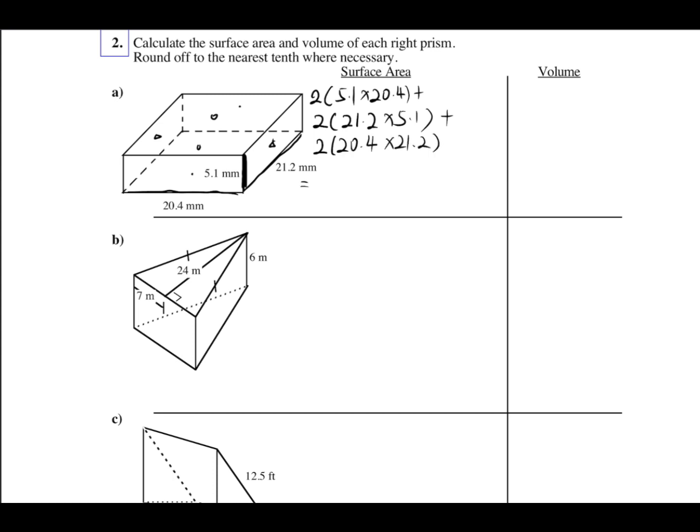Then you can calculate the answer. For the volume, the formula is V equals the area of the base times the height. The base is the top and bottom, so we can just use 21.2 times 20.4. I want to use brackets to show that this is the area of the base, and then times the height, 5.1. So the answer is this one.